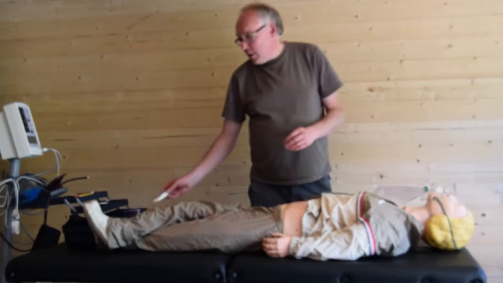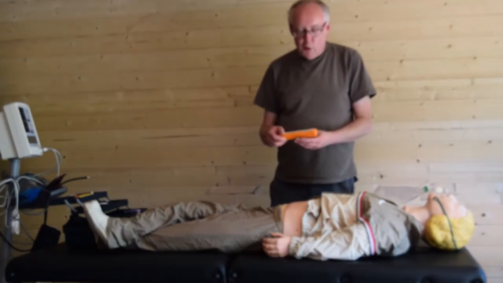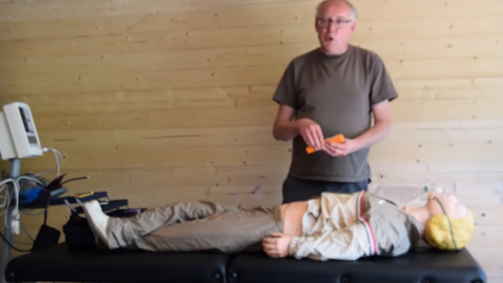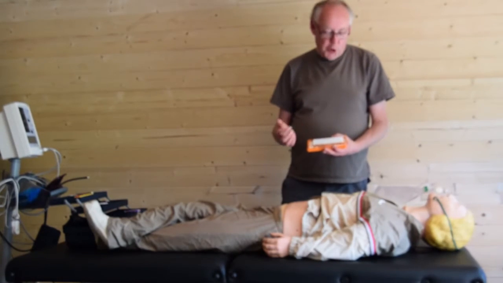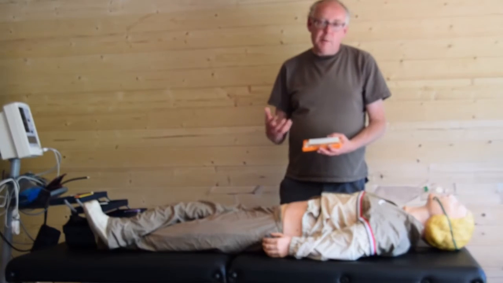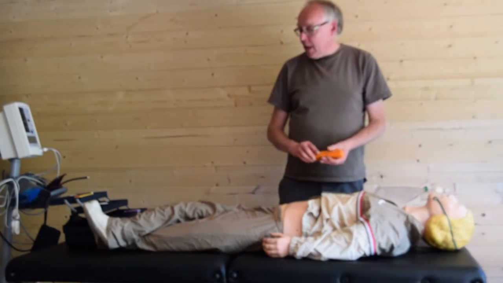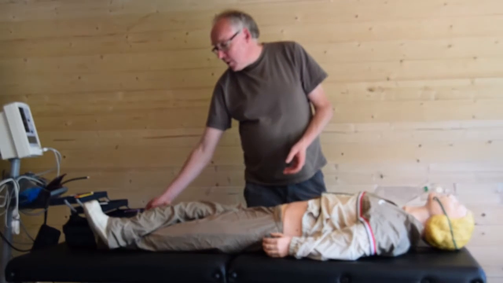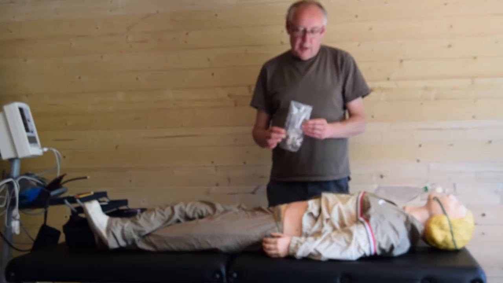If that's not effective, we could move on to an IM injection of glucagon, which will release glucose stored in the liver. However, if the patient is exhausted, then that glucose won't exist and the patient will not benefit from the glucagon. Failing that, if we can gain IV access, we can give IV glucose, such as we have here.